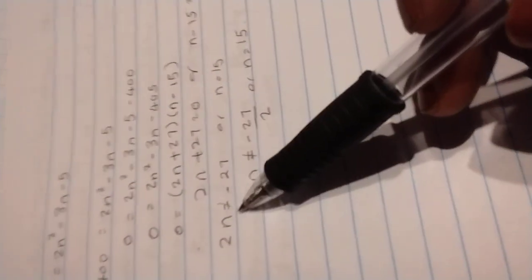Okay, so I factorized it into this. This was supposed to be like this 2, and I just wrote this step down for safety purposes so that people can understand. So for this part, 2n plus 27 equals 0, or n minus 15 equals 0, which is this one.